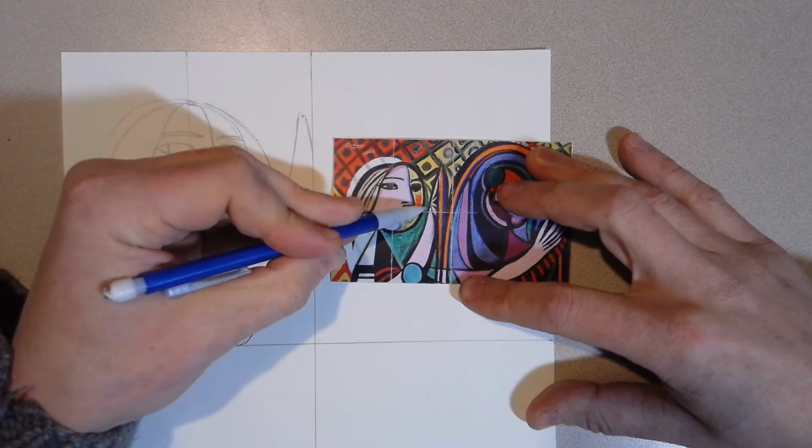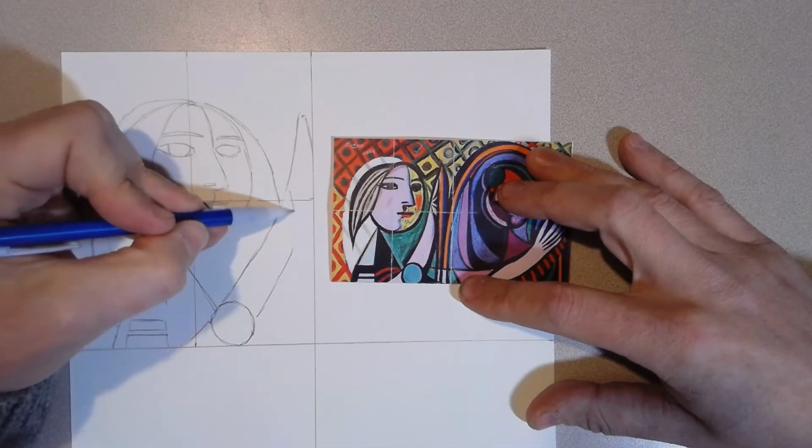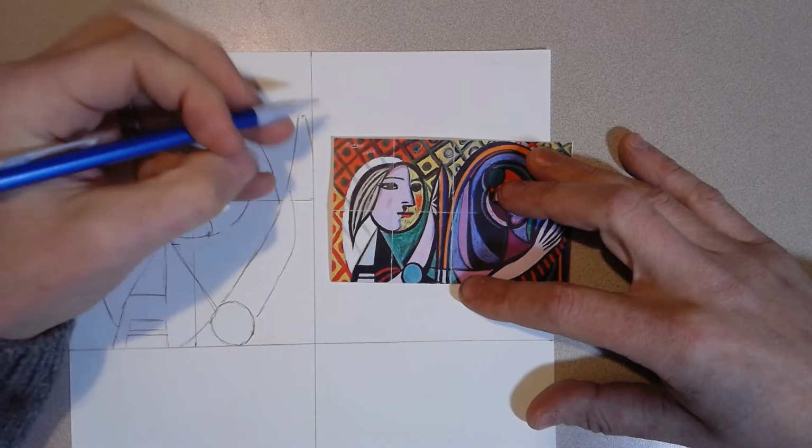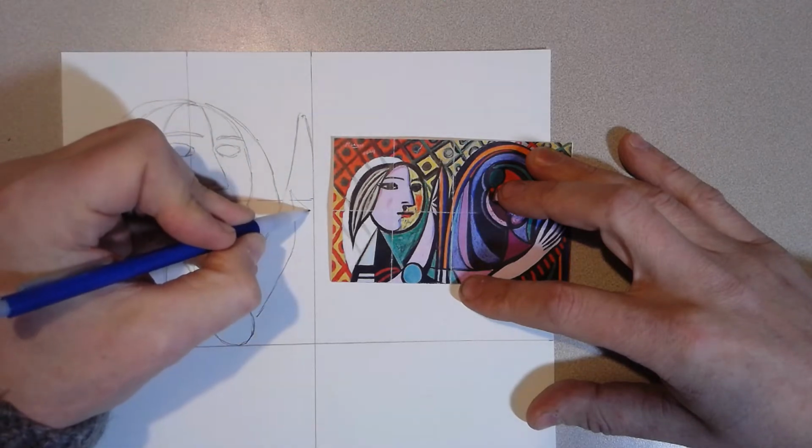Notice how this crosses right here at the line. It makes this tiny little point. So that's the wrist. And then from there, this becomes her fingers.